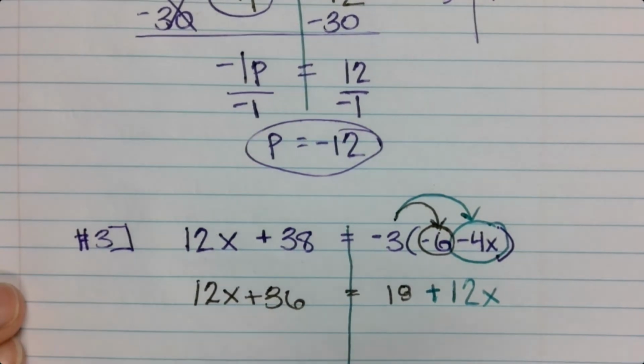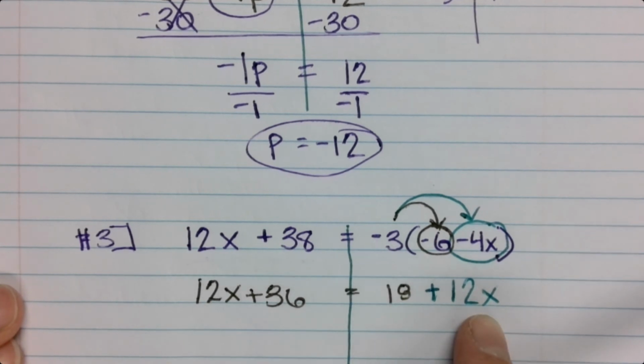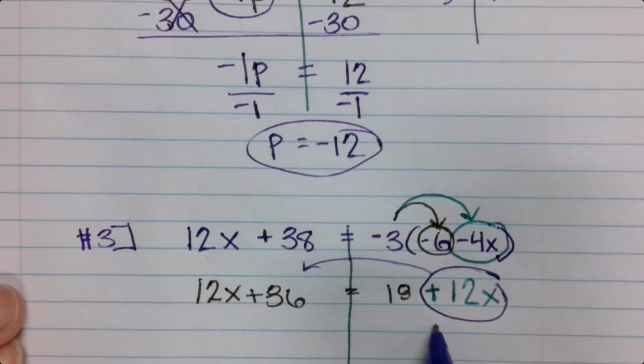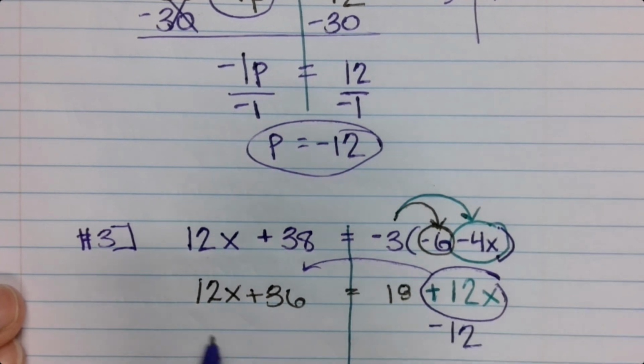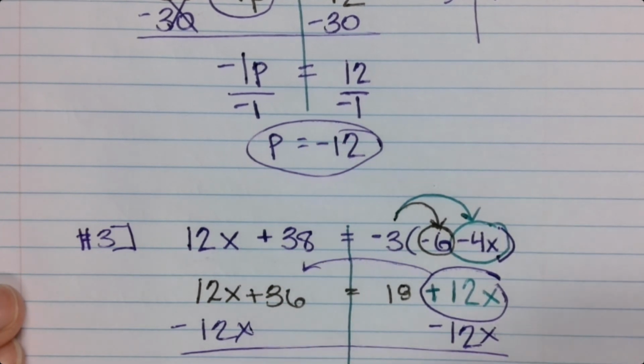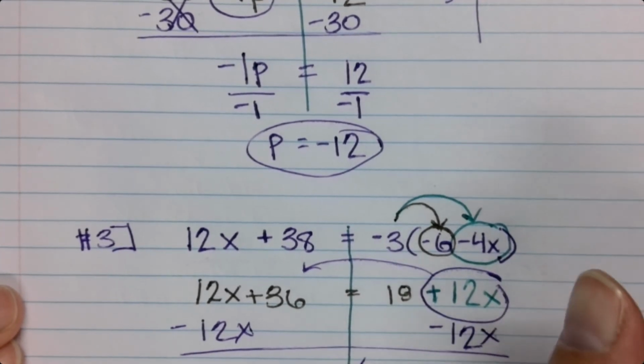So there is nothing to combine, right? There's nothing here to combine. There's nothing here to combine. So we are going to move on to step 4, which is isolating that variable. So I want to move this over here. So the inverse of plus 12x is minus 12x on both sides. Sorry, minus 12x. Take that x with it. So 36 equals 18. Well, that doesn't work. So this is going to be no solution.